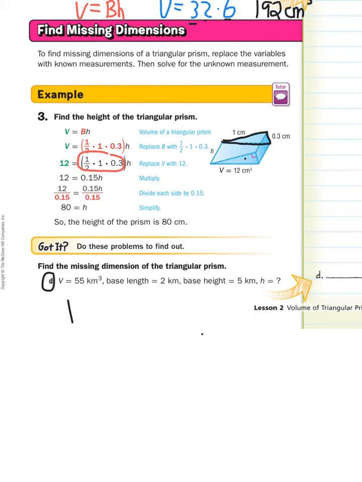All right, so I'm going to start you off with the formula. And what I want you to do now is substitute the numbers in the right spot and then restart the video to see if you were right. Okay, go. All right, let's see if you got them.